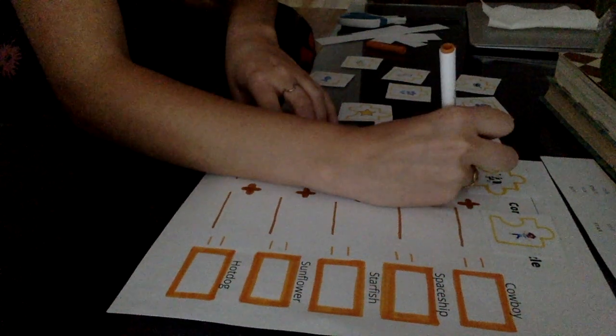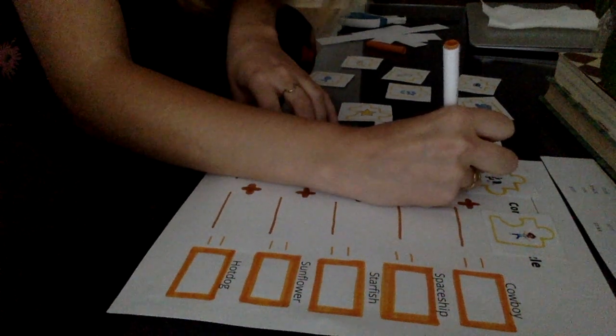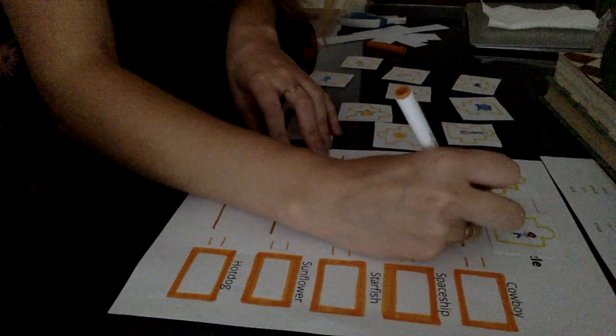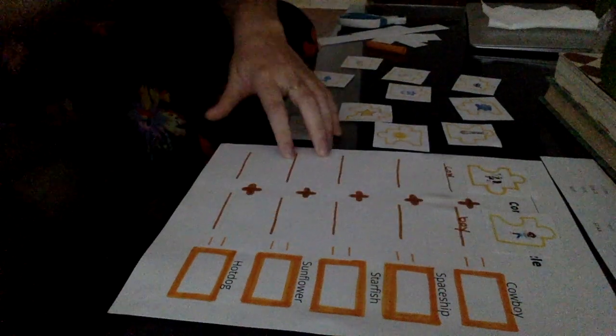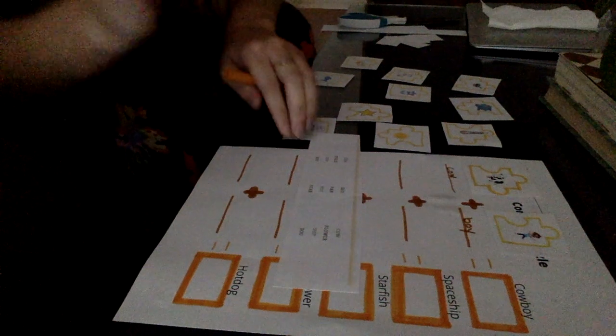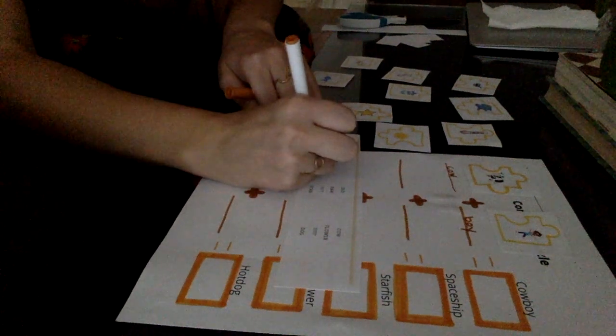Good sounding out. Ow. Good job. Oi. Awesome. And when we do that, I'm going to have her check them off the word bank just so that she knows that she already used those two words.